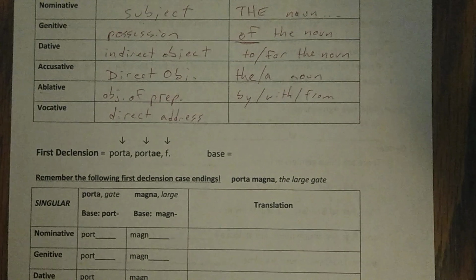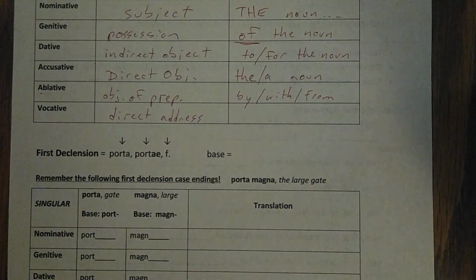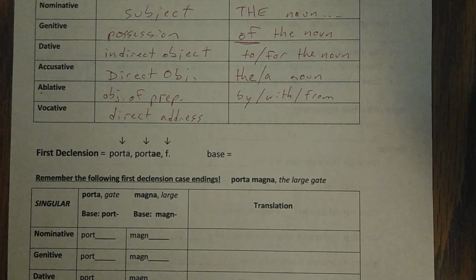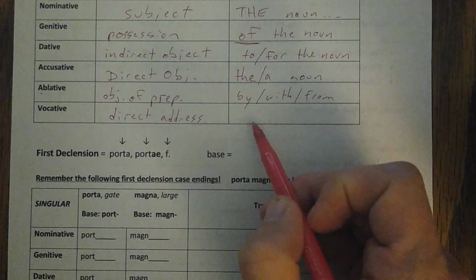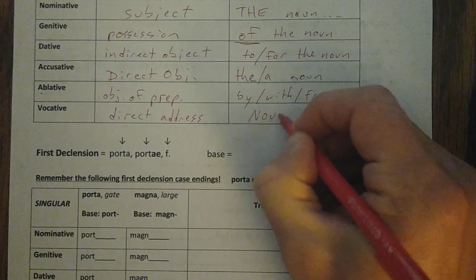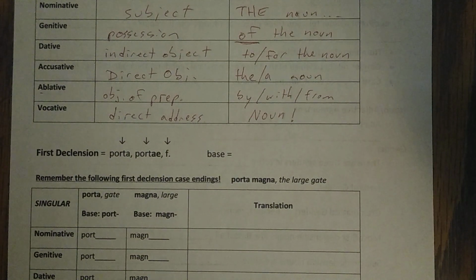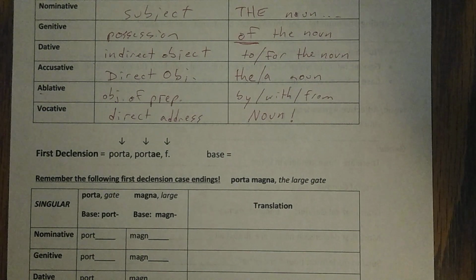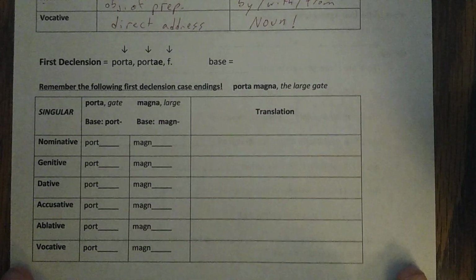Like when you're talking directly to someone, that person's name would be in the vocative case. And actually, most of the time, it is just names that we use this for. So the best way to kind of jokingly write it in here is just: noun. Hey, noun, I'm talking to you. Vocative, direct address.